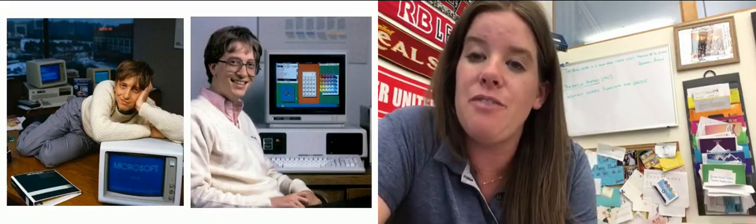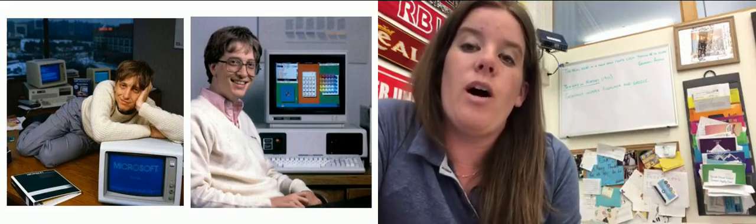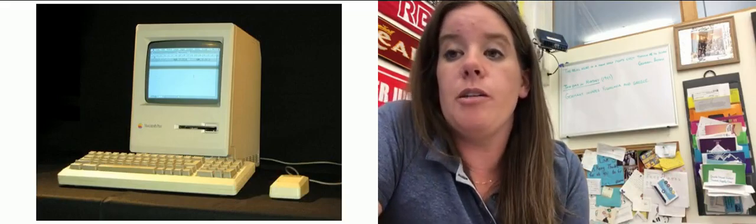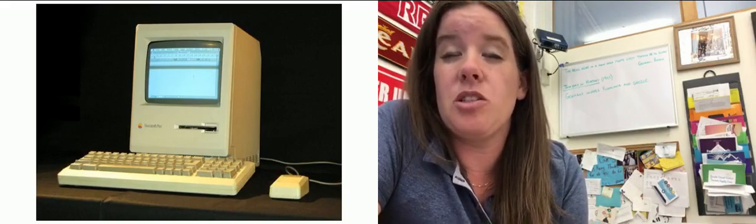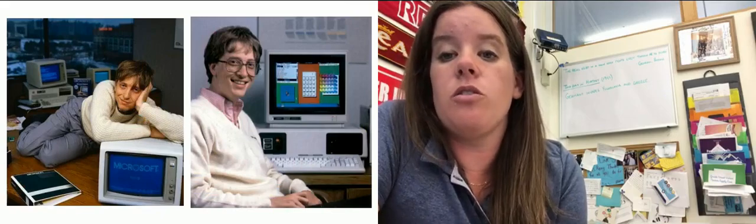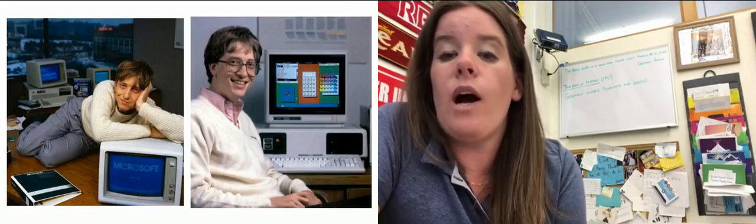Now, this brings us to a guy named Bill Gates, and I included the left-hand photo because he said it's his least favorite photo he's ever taken, so you got to include it on the PowerPoint. Now, while Apple is going to build an actual personal computer that's cheap and small, Bill Gates is going to create software.